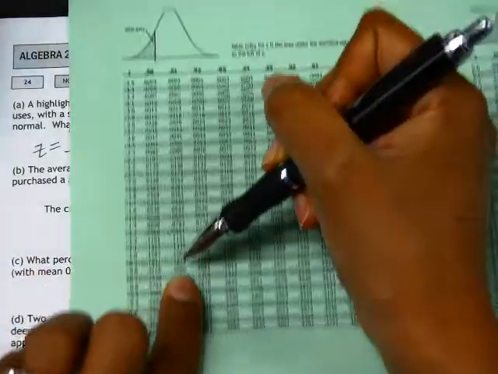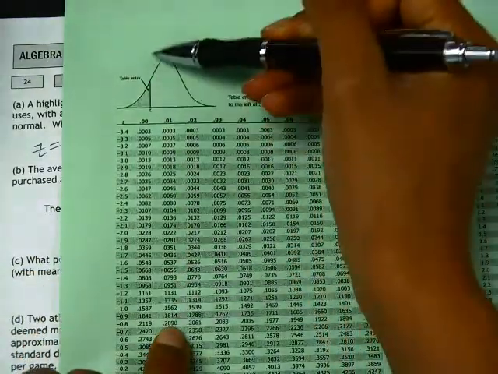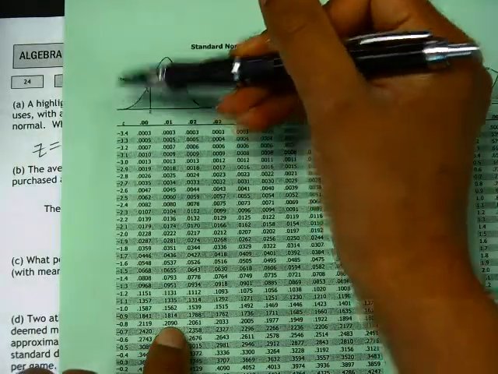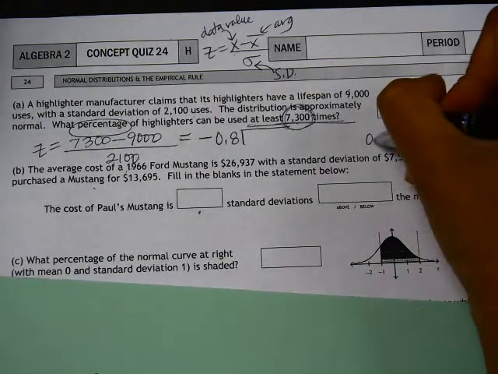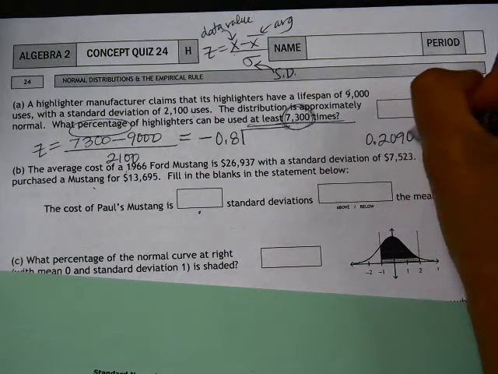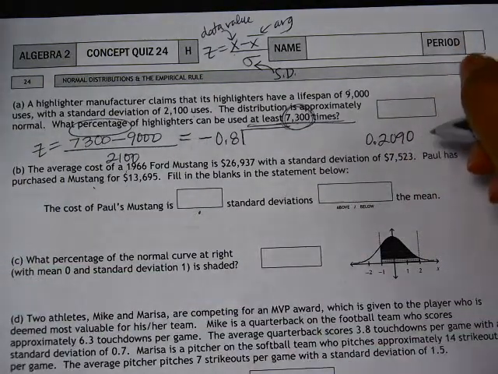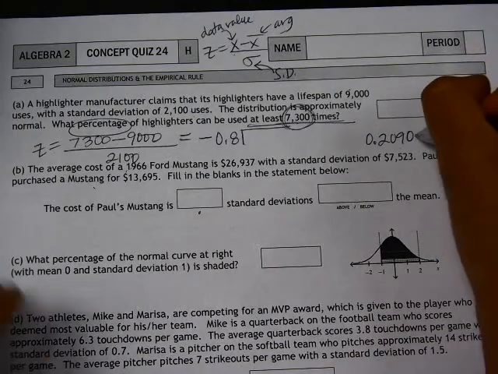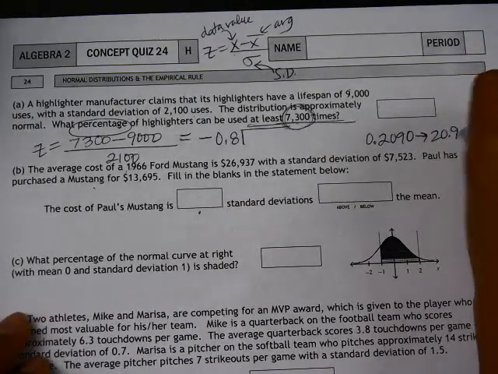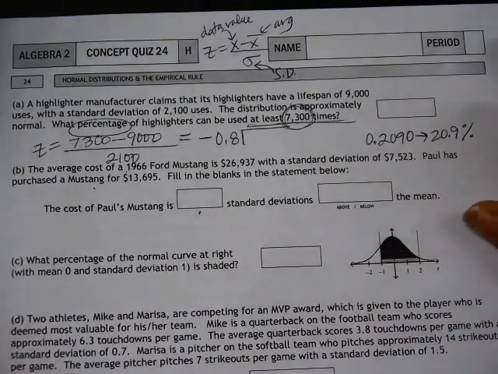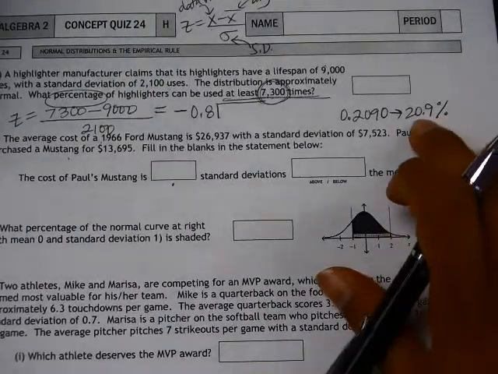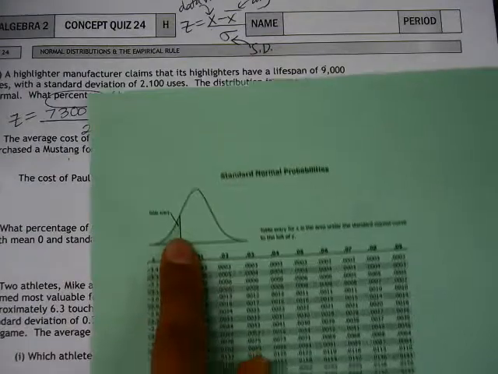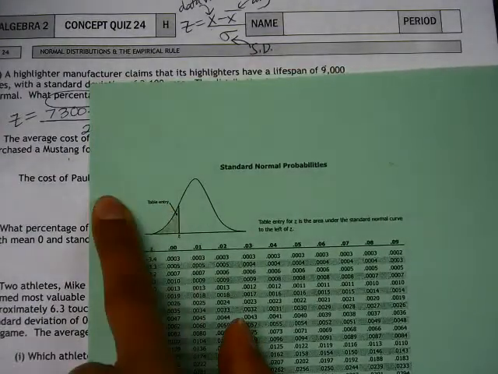But this table represents the percent that's less than that. Whereas the question, so let me just make a note of that, 0.2090. So 0.2090 is equivalent to 20.9%.